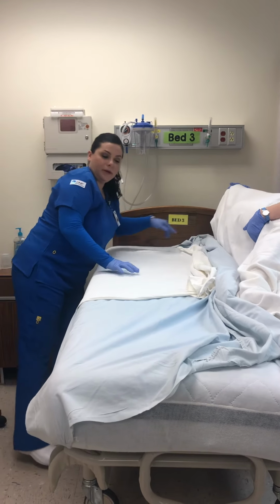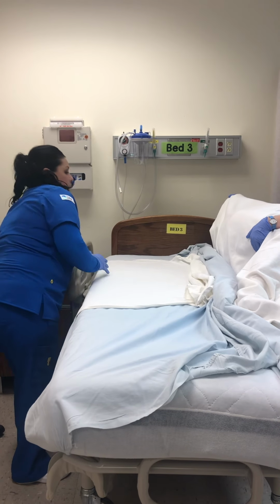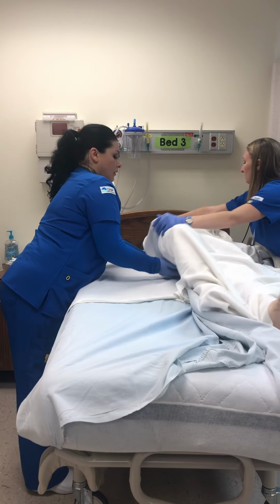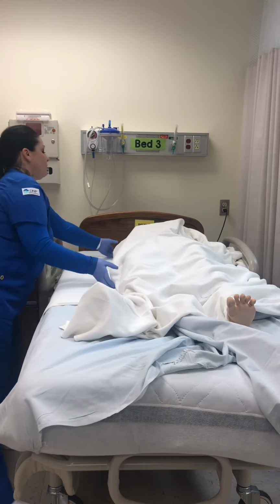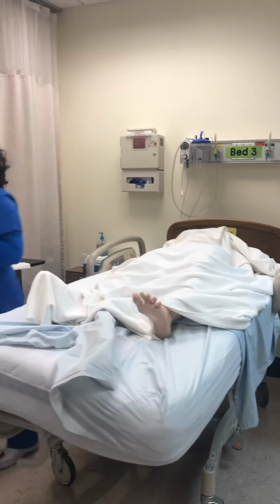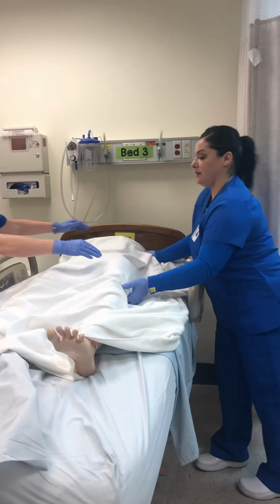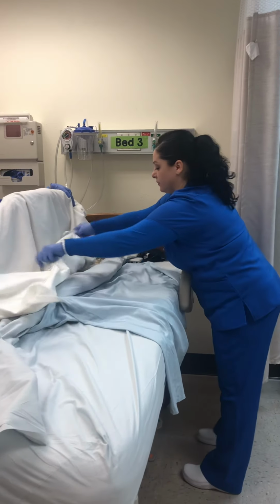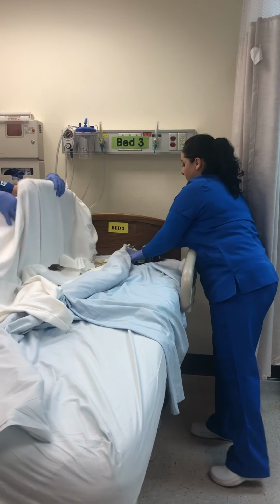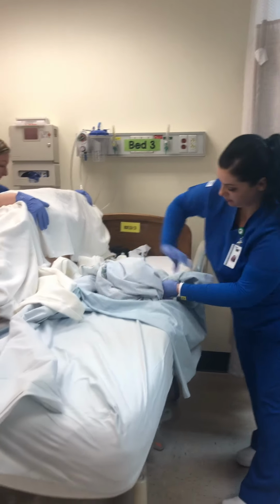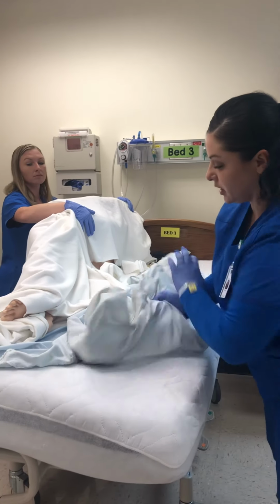Okay, so now we want to roll the patient to the other side. And you just want to inform them that they're going to be rolling over this hump in the middle. And my assistant and I are going to switch sides. Roll them this way. So go ahead and remove soiled linens. Be careful not to touch your scrubs.